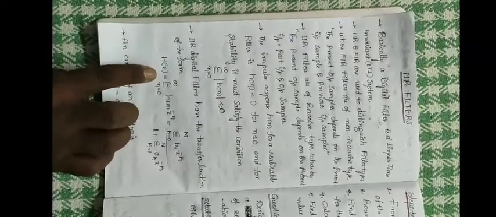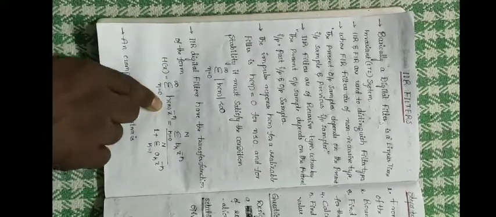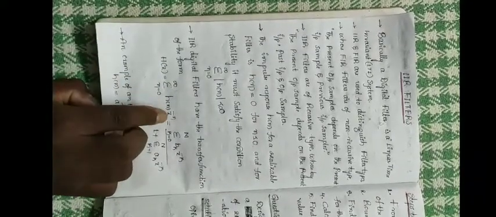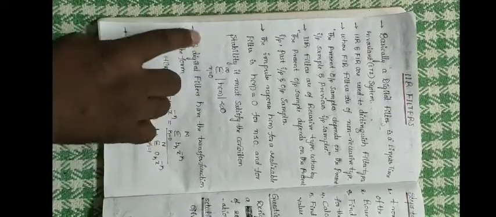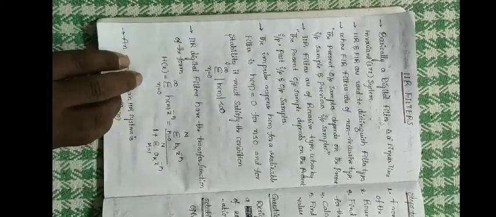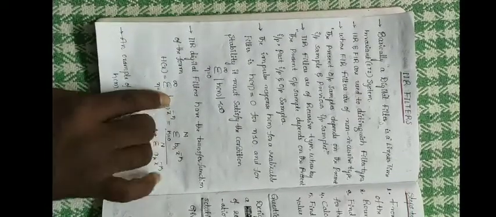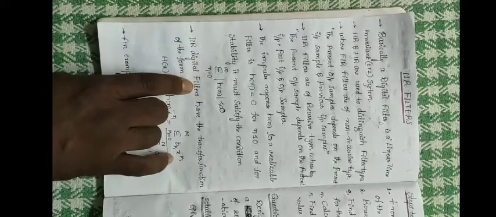Next, this is a very, very important equation. The transfer function of IIR digital filters has this format. H of z, capital H of z, is equal to summation n equals 0 to infinity, small h of n z power minus n. This is in the form of Z transform. So simply I'm saying the Z transform of the impulse response is the transfer function of the IIR digital filter. Once again, the Z transform of the impulse response is the transfer function of the IIR digital filter. Clear?